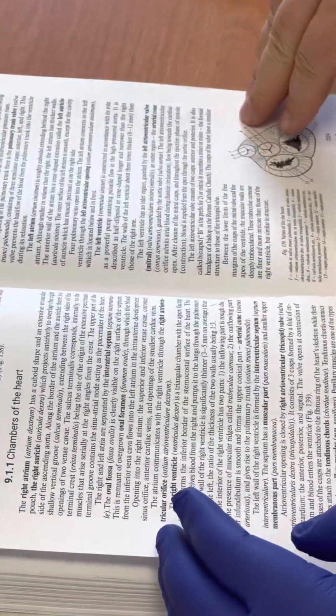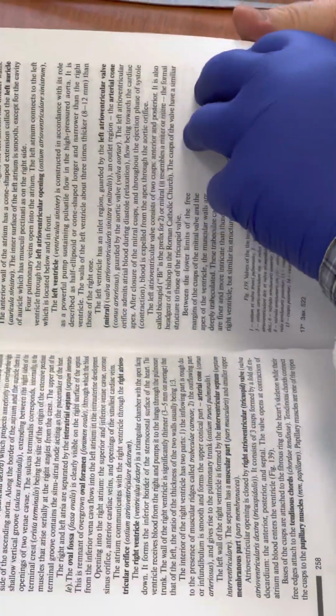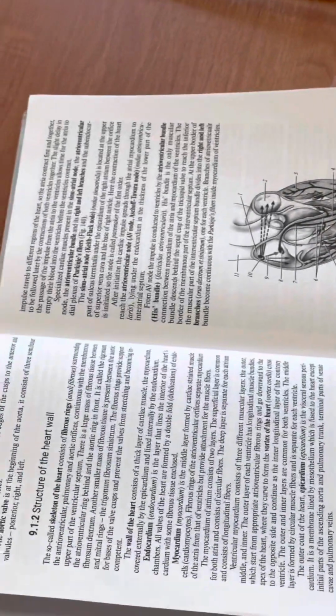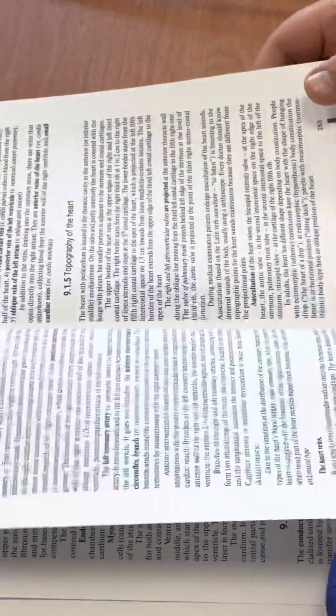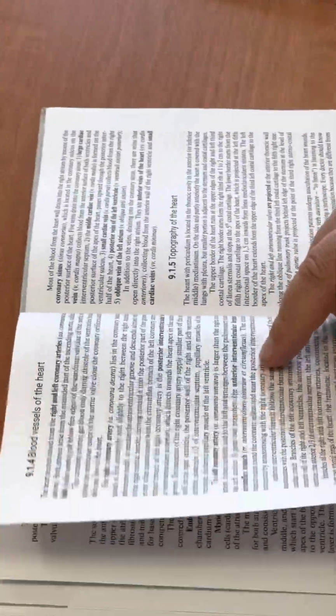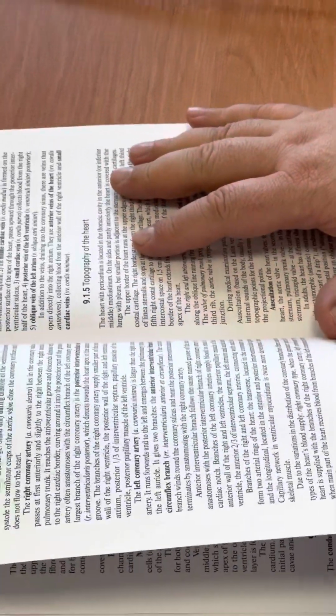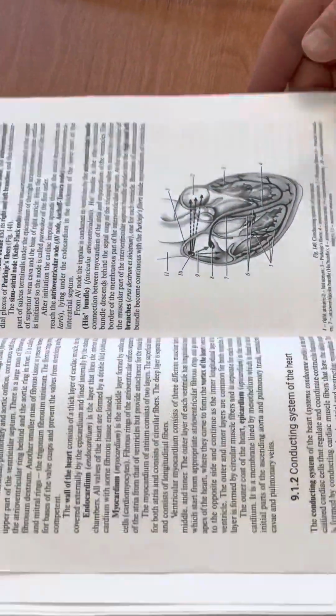Heart, chambers, structure and conducting system of the heart. Blood vessels, not necessary to prepare. We will speak next time about blood vessels and topography of blood vessels. That is next Friday. And now, in preparation, what can we see here.